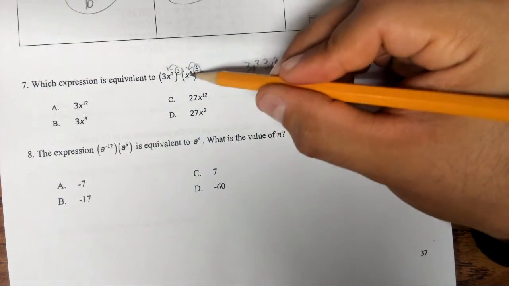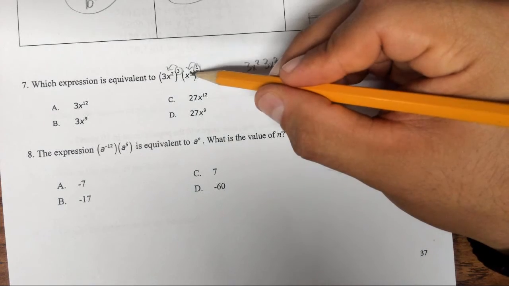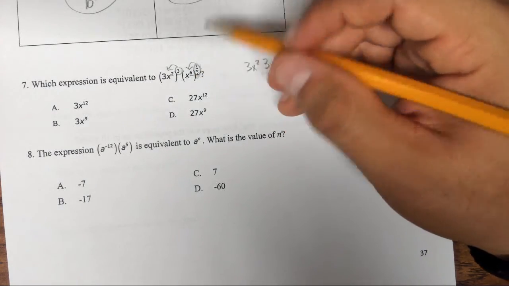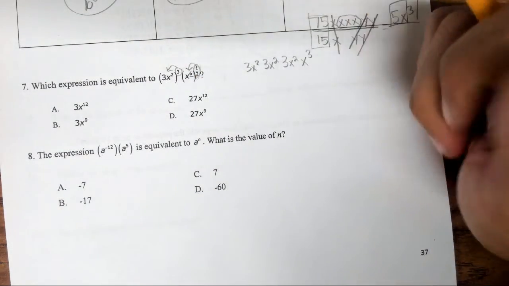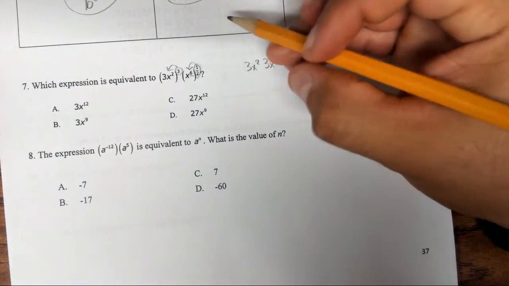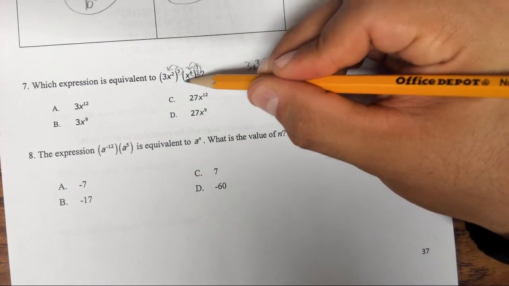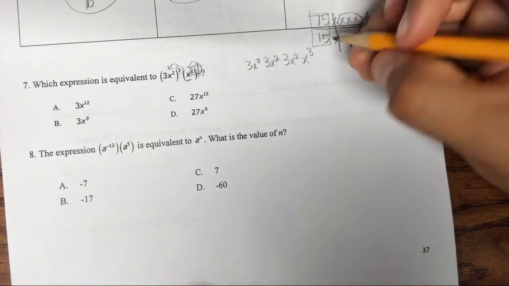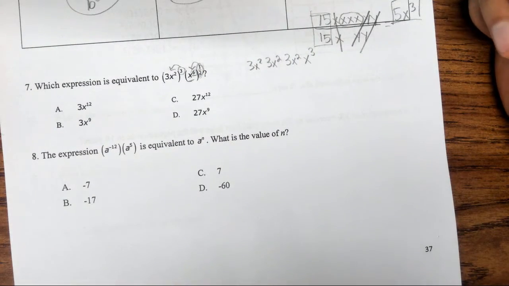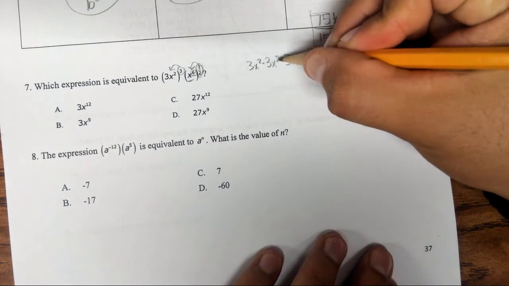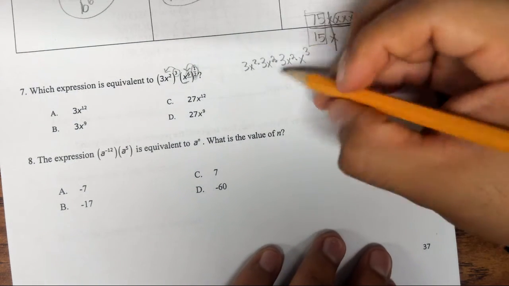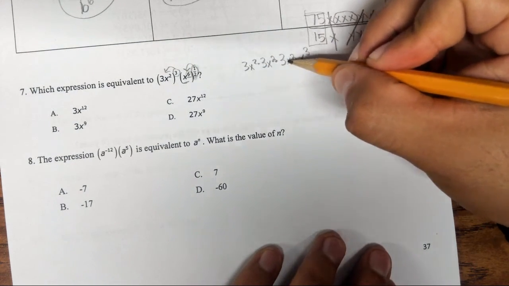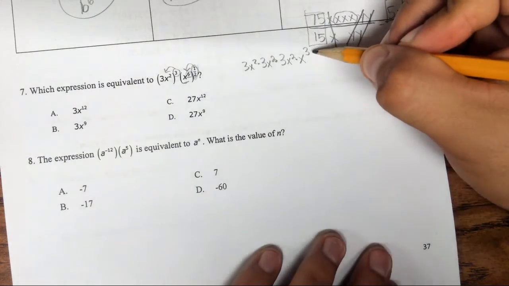You can also think about this as your rule, exponent. So this would be a power to power rule, which if you have your little flip chart, you would go to power to a power. And that says that you keep your base and you multiply your exponents. You can also do 6 times 1/2, which is going to be 3. So there's my expression. That's what I'm multiplying together.